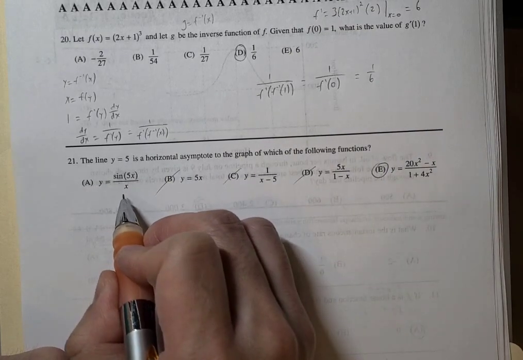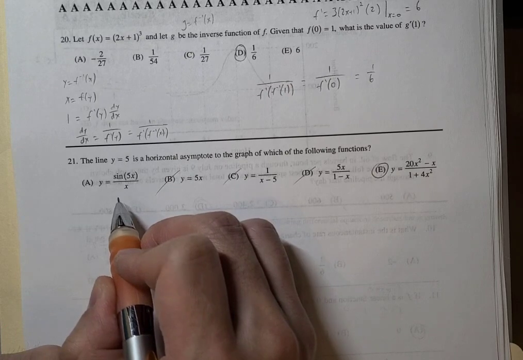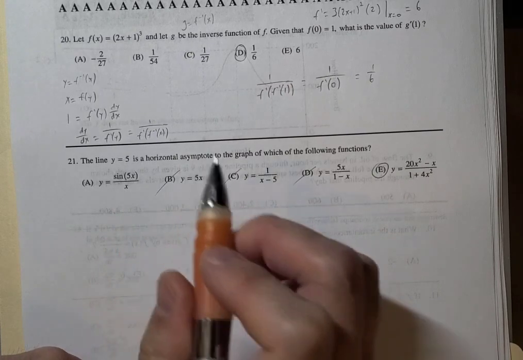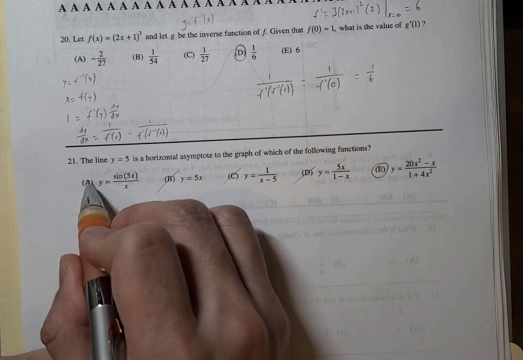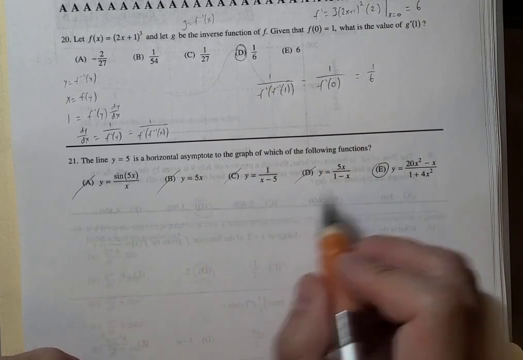Sine 5x over x. I think this is one of those oscillation ones. So there's no asymptote. Okay? That I can think of. So it should be E.